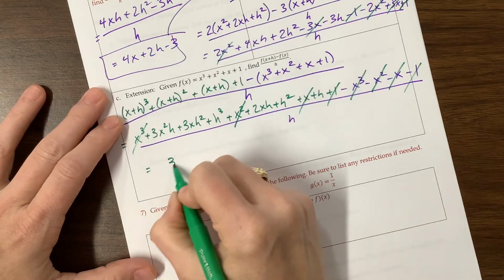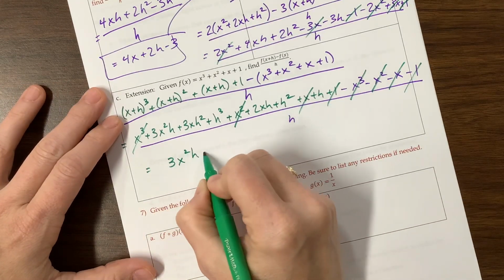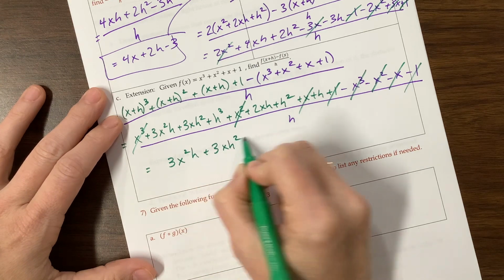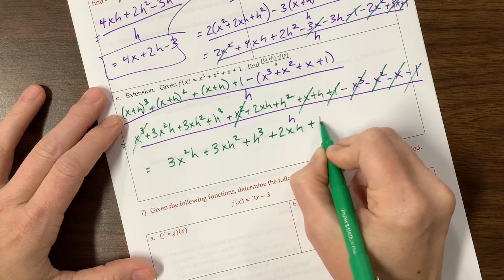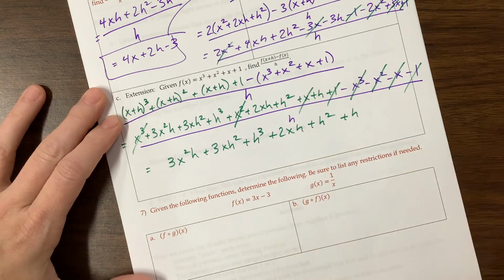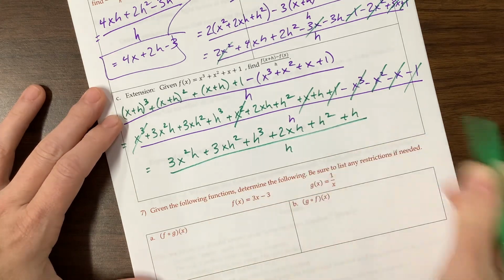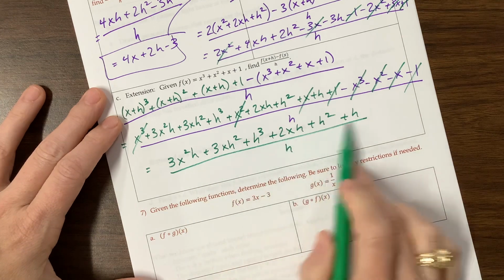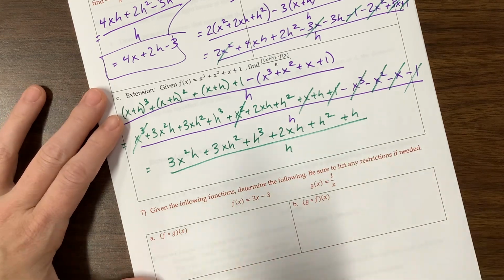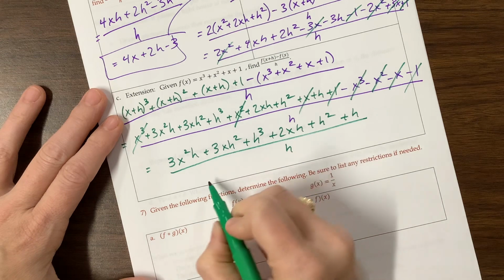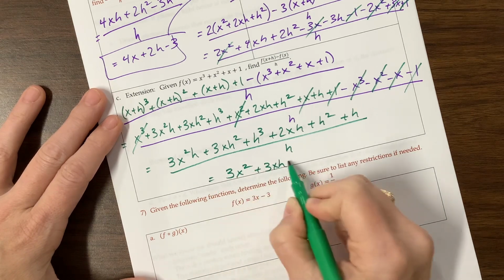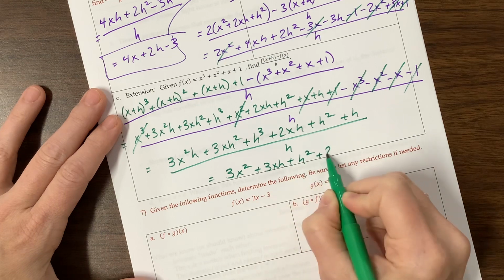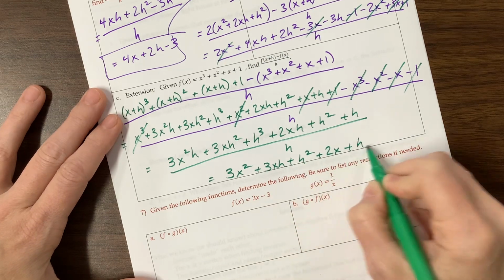And so I have 3x squared h plus 3xh squared plus h cubed plus 2xh plus h squared plus h. I know this is ridiculous, but we're good. We got this. And everybody is being divided by h. Notice there are 1, 2, 3, 4, 5, 6 terms there. They all have an h. We can factor it out of all of them, and then it'll cancel with the denominator, leaving us with 3x squared plus 3xh plus h squared plus 2x plus h plus 1.